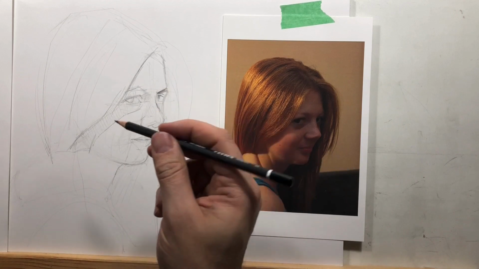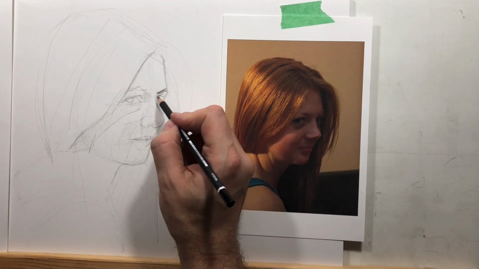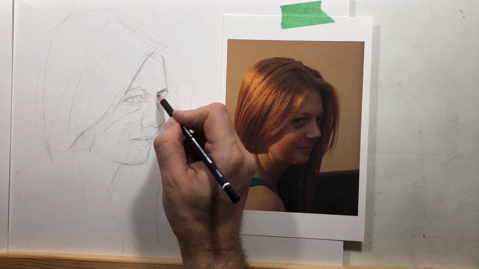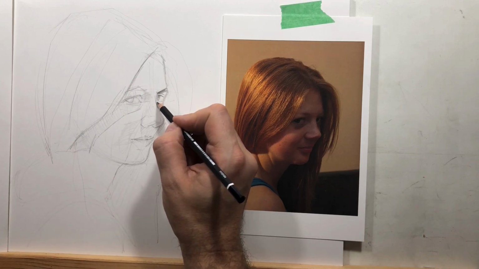Okay, and you notice I'm still using the 4B. I didn't switch because it's dark enough. I just vary my pressure, right? So just make sure it's not too dark. And it should be okay.